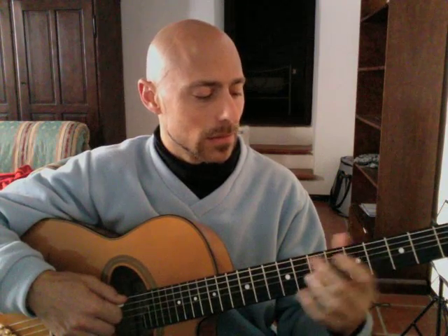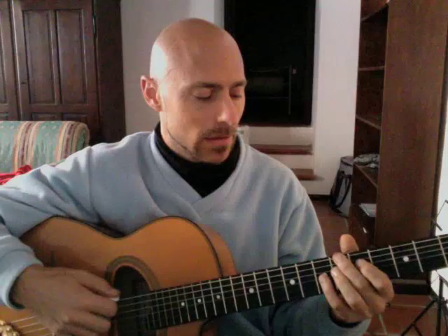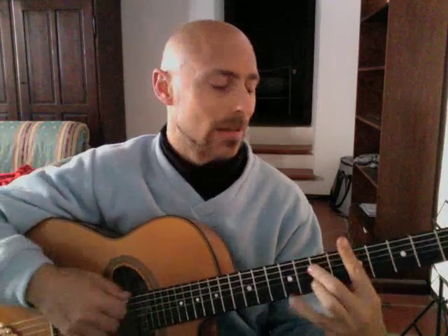So again, he approaches chromatically this B flat 7, which is again nothing but a tritone substitution of E7, to then land on the A minor. So again, chromatically E7, B flat 7.